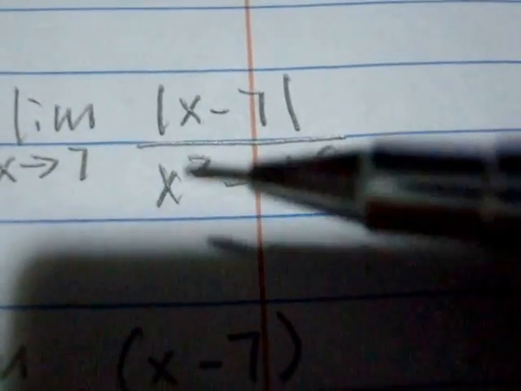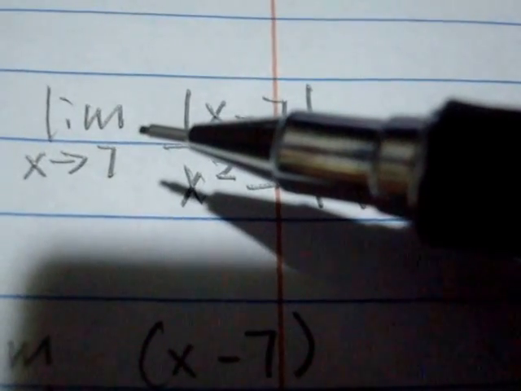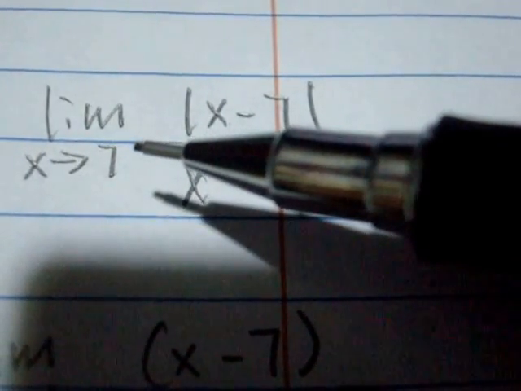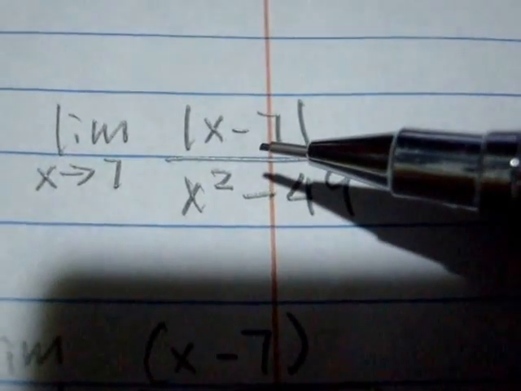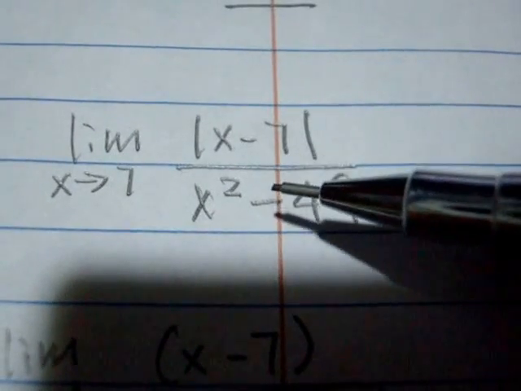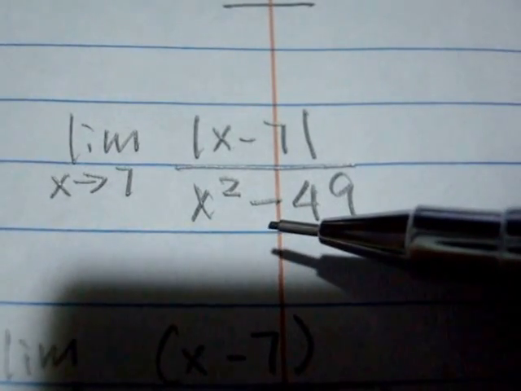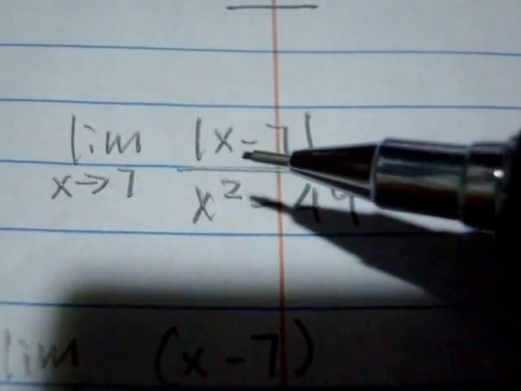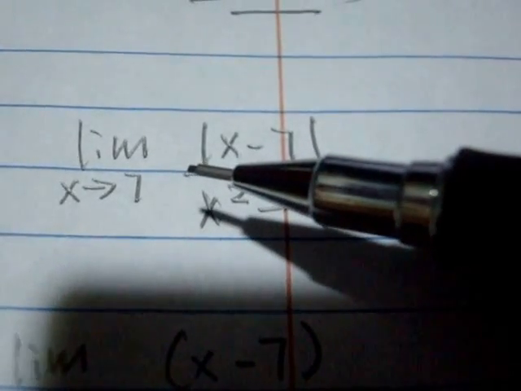Evaluate. Let's say that you're given this problem: the limit as x approaches 7 of the absolute value of x minus 7 divided by x squared minus 49, and they want us to take the limit as x approaches 7 for it.